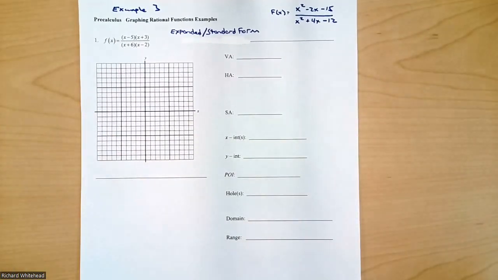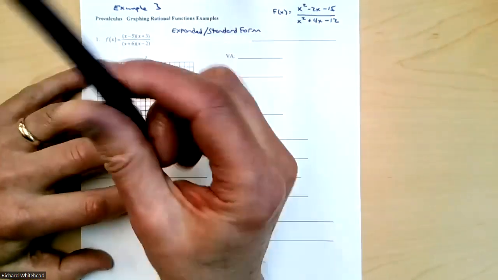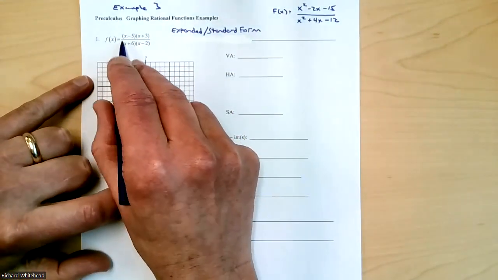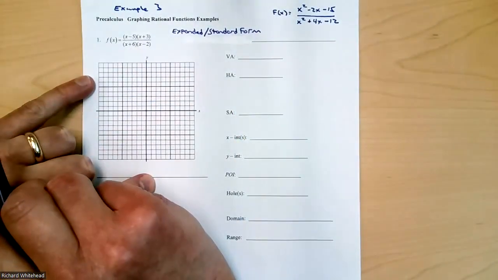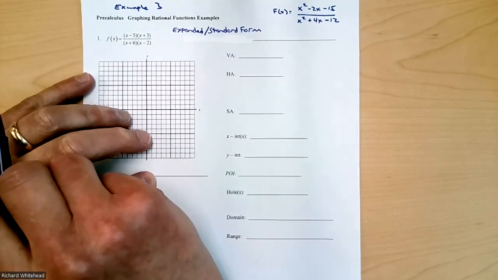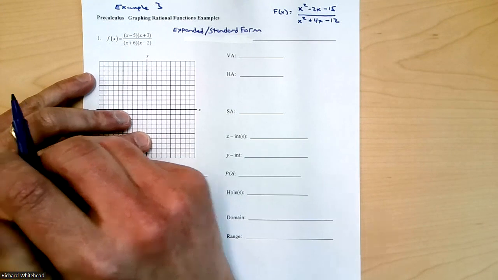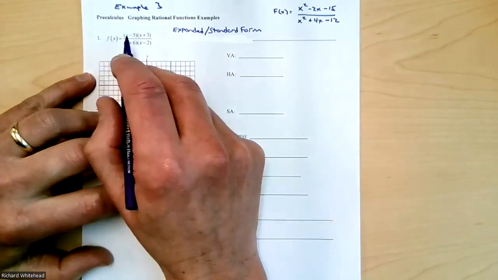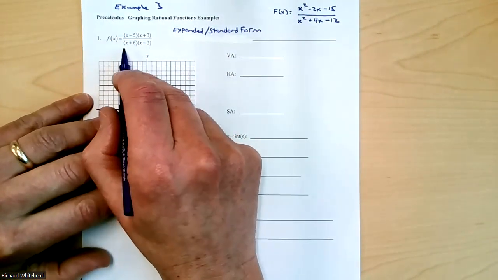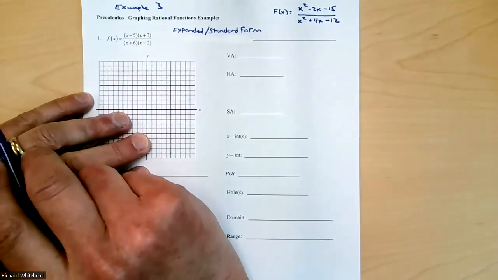Okay, a little bit more complicated. Now, in this case, you've got the function and it's in already factored form. So in some ways that makes it easy, but it does create a couple of tricky places. It's like when we do the horizontal asymptote, remember we're supposed to look at the degree of the numerator over the degree of the denominator.